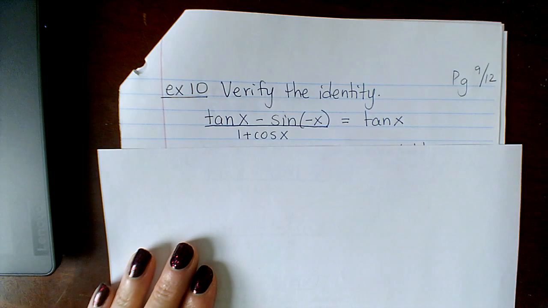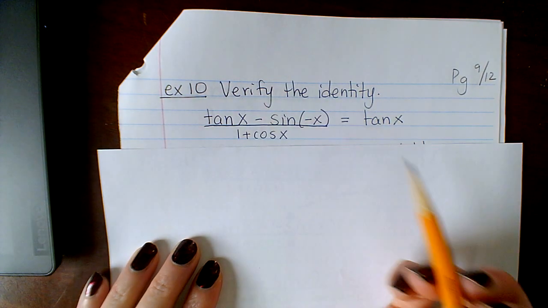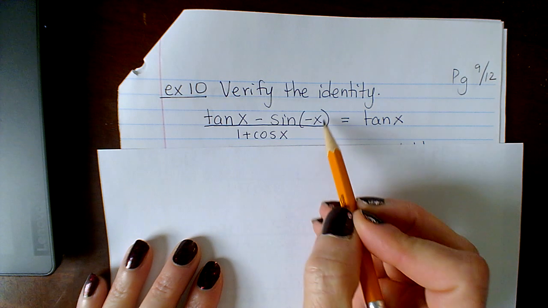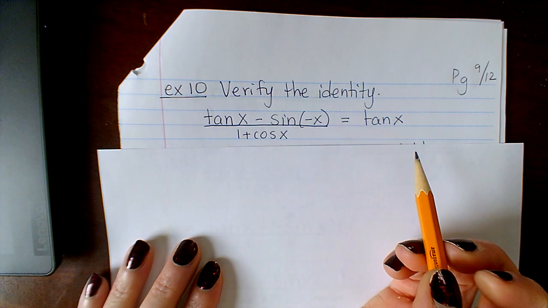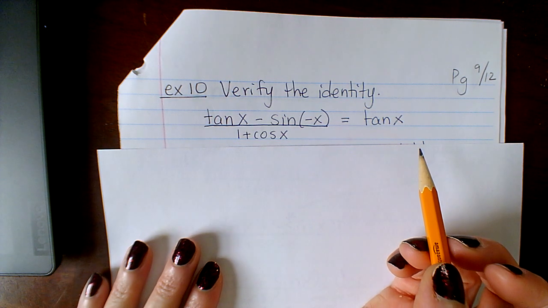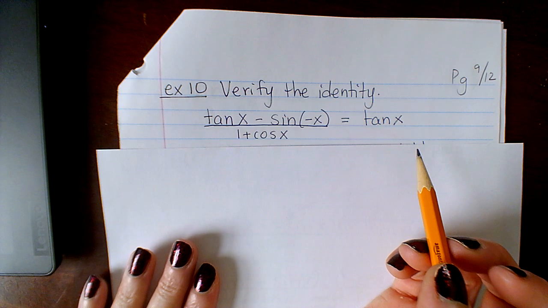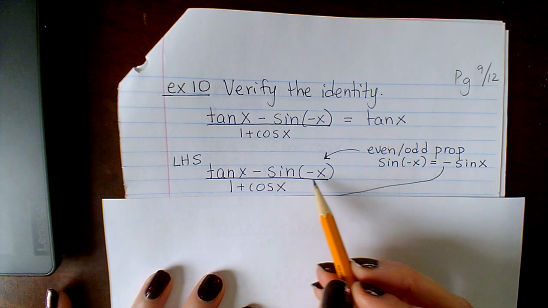All right, this one's going to be a little messy. We're going to start on that left-hand side. First thing that catches my eye is this sine of minus x. That's one of those even-odd properties from the first formula sheet that I gave you. So that's the first thing I want to address.